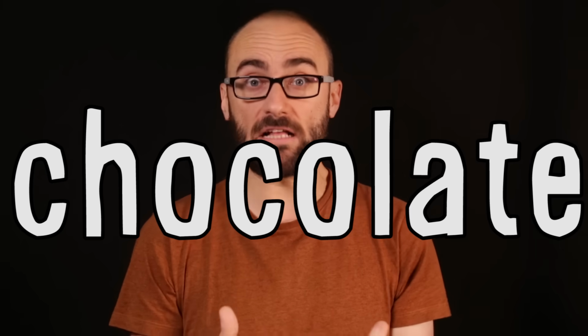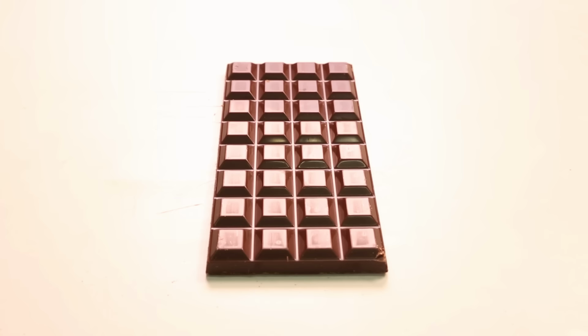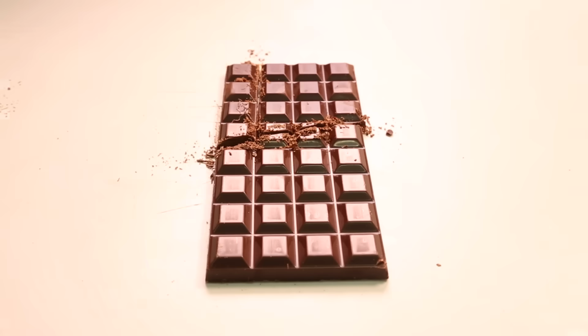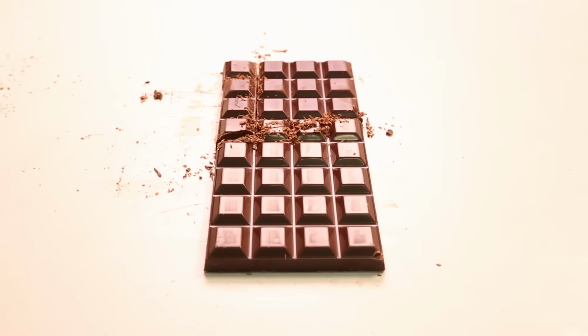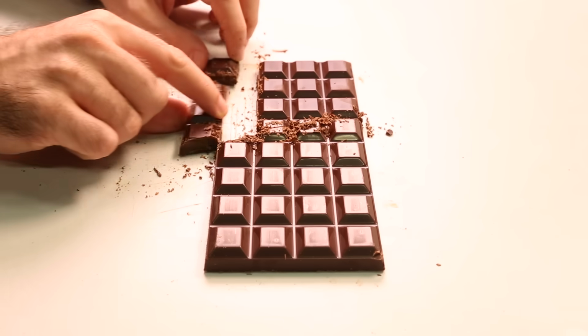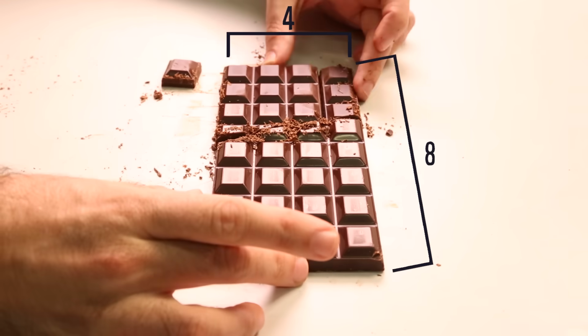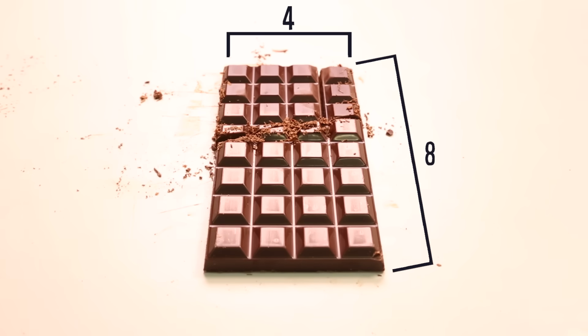Hey Vsauce, Michael here. There's a famous way to seemingly create chocolate out of nothing. Maybe you've seen it before. This chocolate bar is 4 squares by 8 squares. But if you cut it like this, and then like this, and finally like this, you can rearrange the pieces like so and wind up with the same 4 by 8 bar, but with a leftover piece apparently created out of thin air. There's a popular animation of this illusion as well.